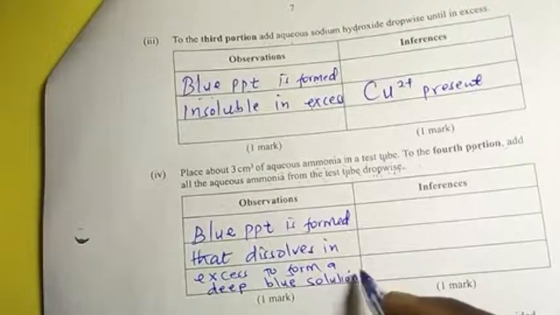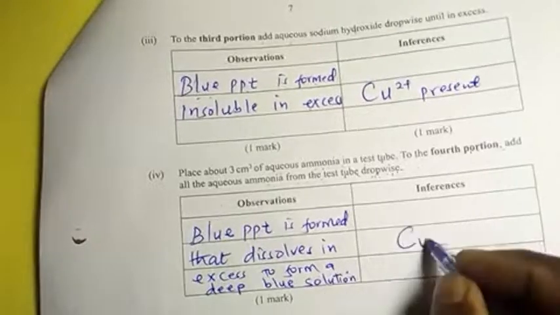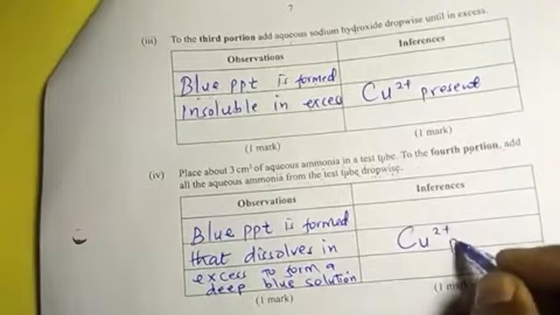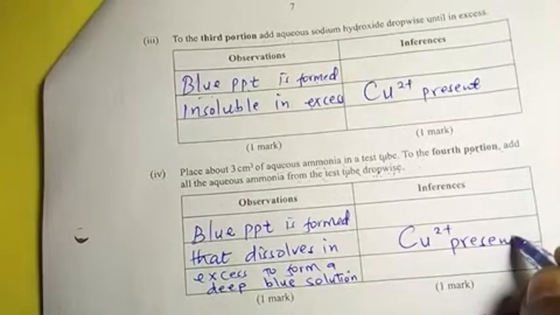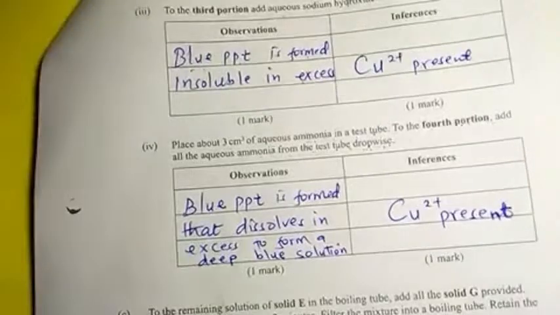A deep blue solution. That tells you it is copper 2 ions that are present. So when you find things repeating themselves like this, don't worry.